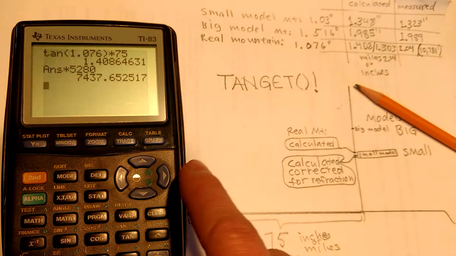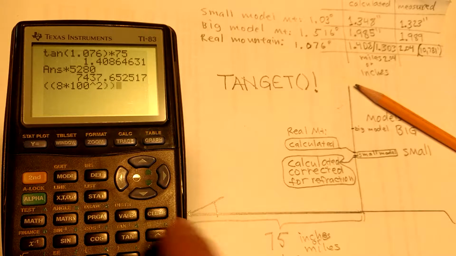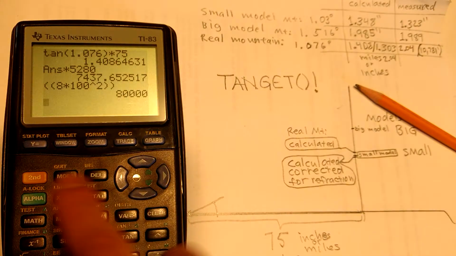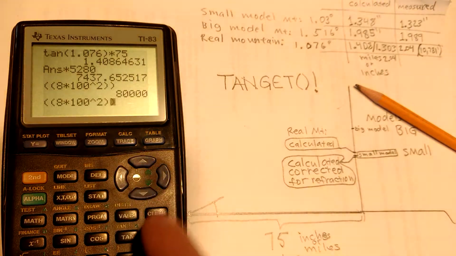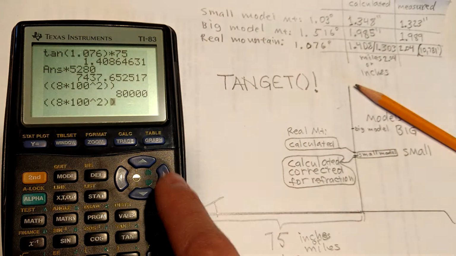So, 8 inches times 100 miles to the power of 2, that means squared. So you can see that's a lot bigger number. But let's keep going here. So that's the number of inches of drop. 80,000 inches of drop over 100 miles.